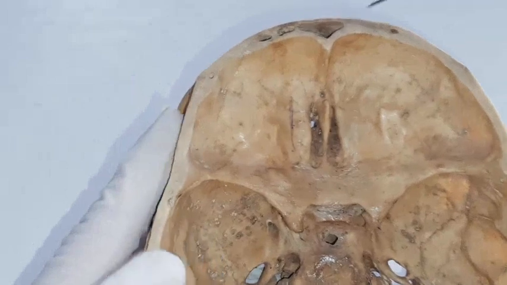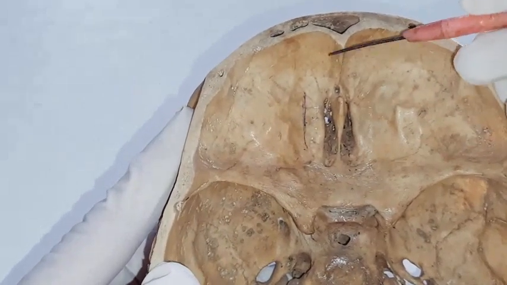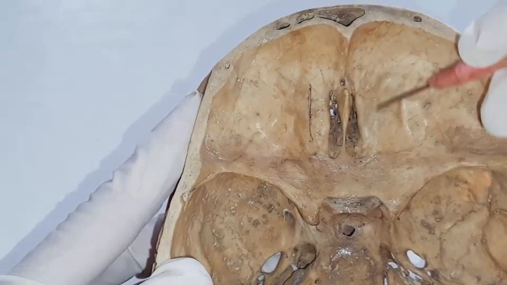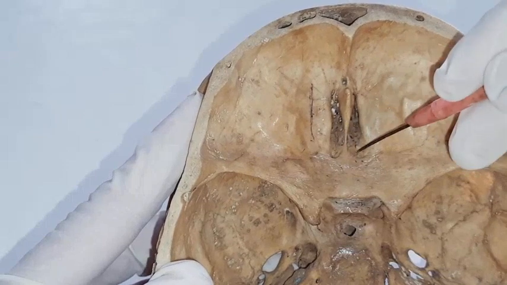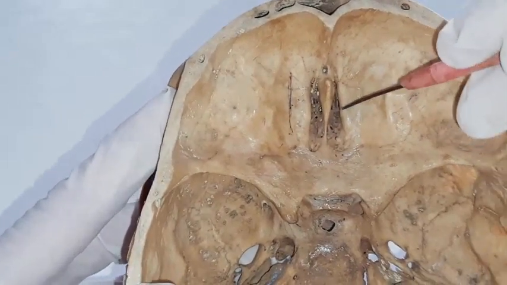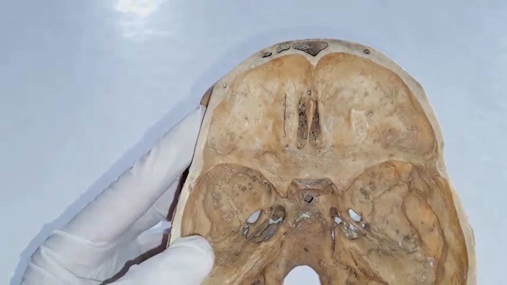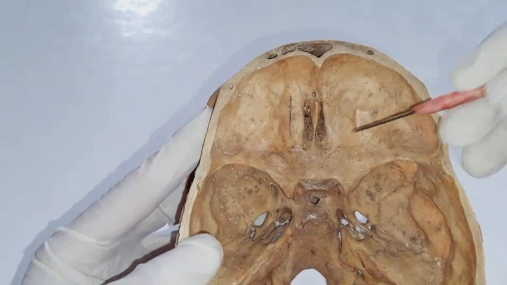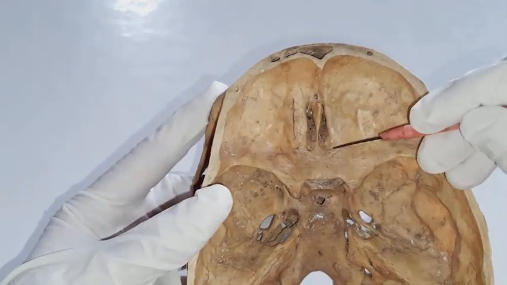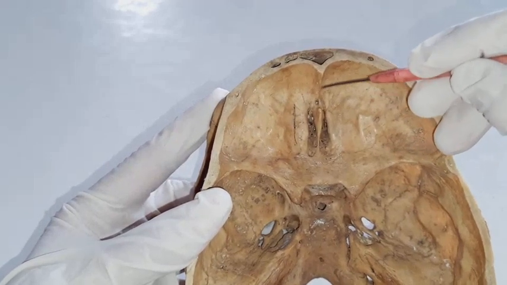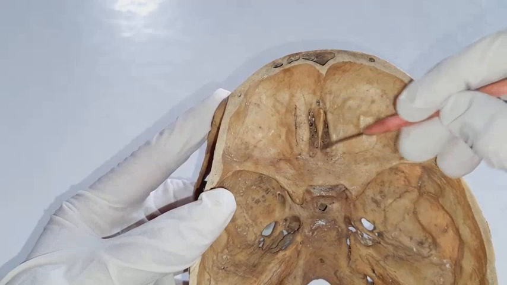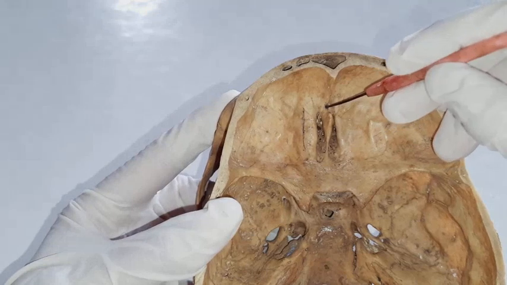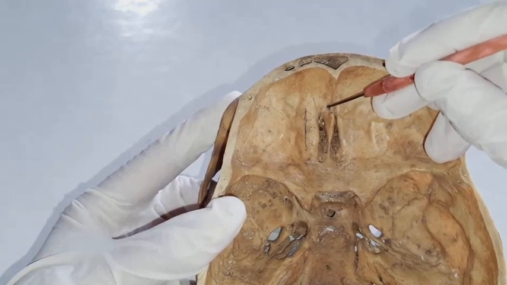Now, in the midline, we have already seen the frontal crest of the frontal bone. Here you are seeing another quadrilateral piece of bone, which has many small foramina in it. You can see nicely. This is called the cribriform plate of the ethmoid. The cribriform plate of the ethmoid anteriorly articulates with the frontal bone. Between this cribriform plate of the ethmoid and this frontal crest, you can see a small foramen. This is called the foramen cecum.